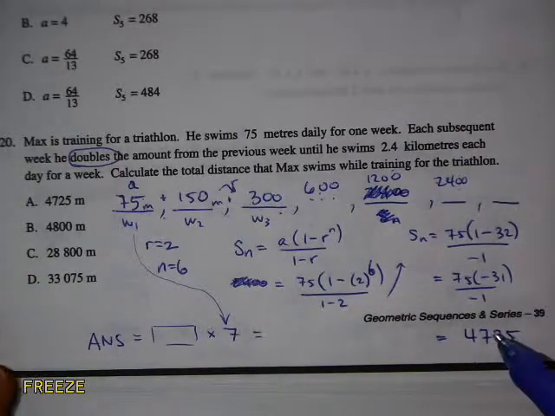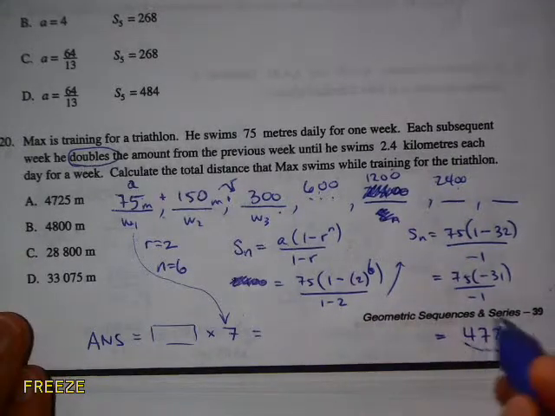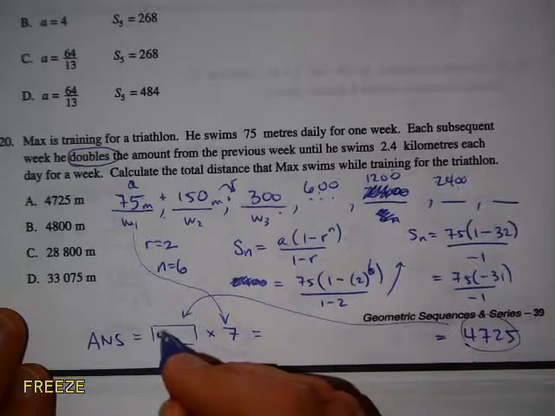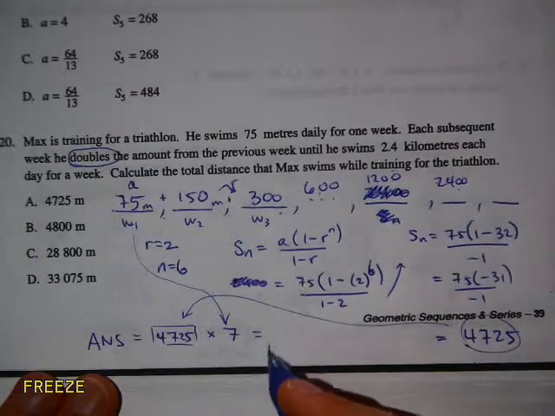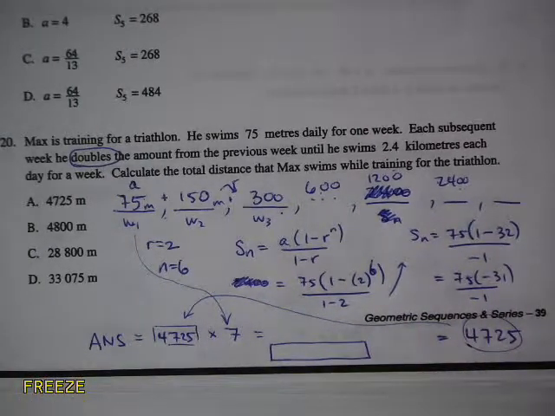This number, though, is supposing he only swam 1 day a week, because we treated it as one group. So we take this value, put that here, and times that by 7. Lots of swimming.